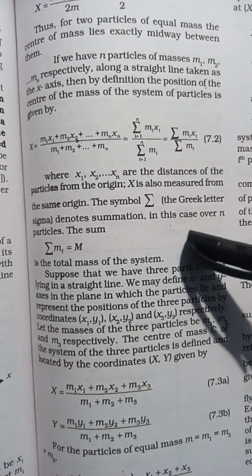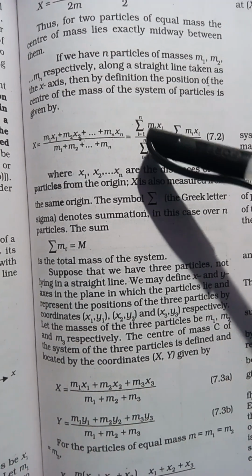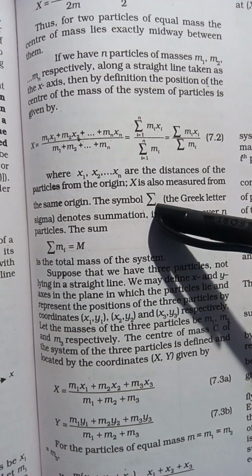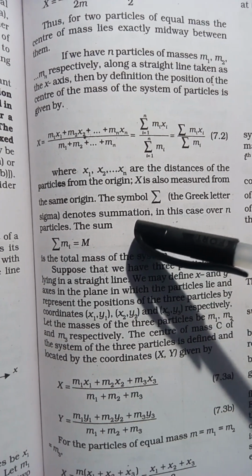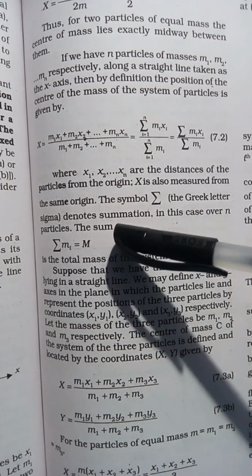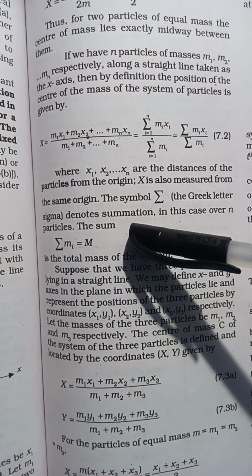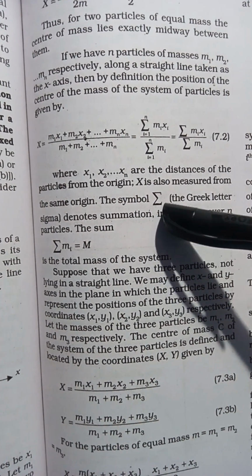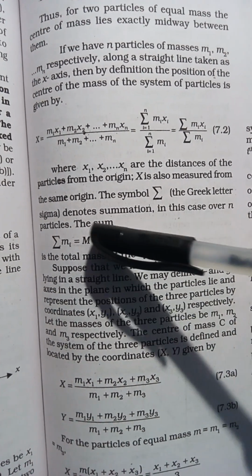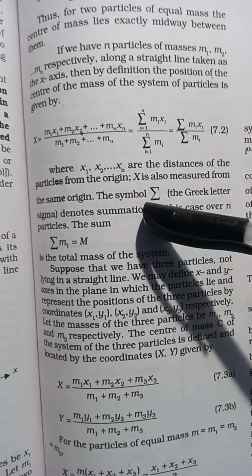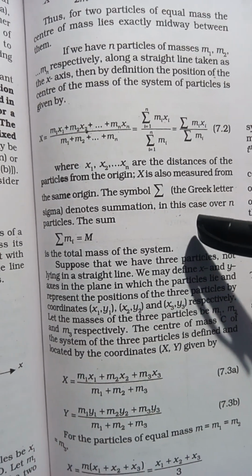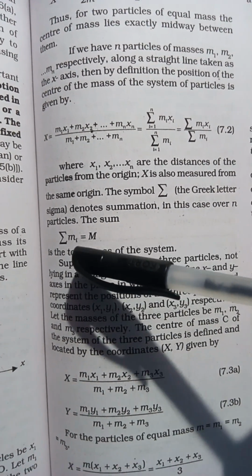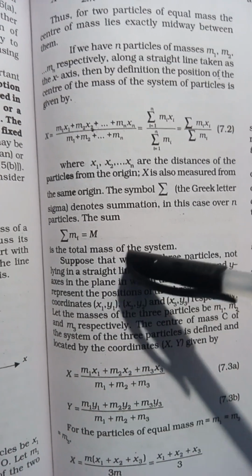The symbol sigma, the Greek letter, denotes summation, the total. The summation of mi is equal to M, the total mass of the system.